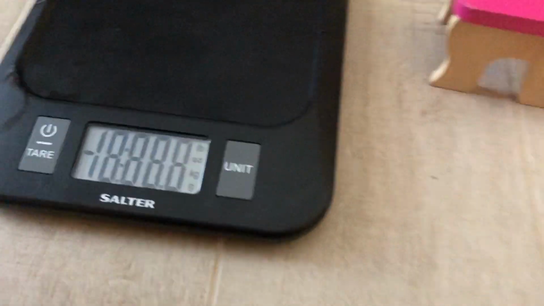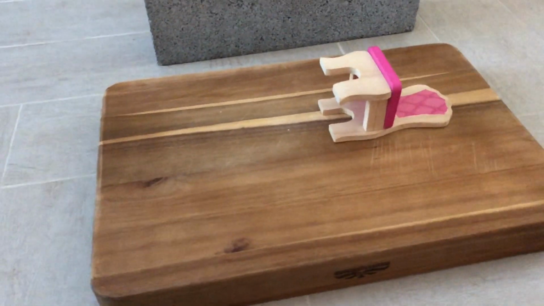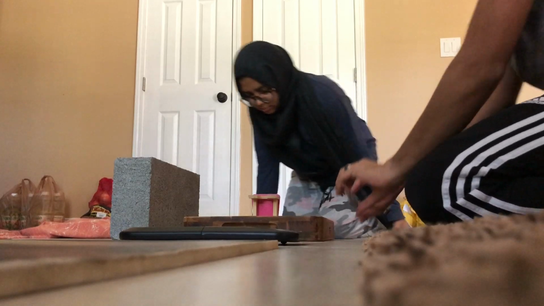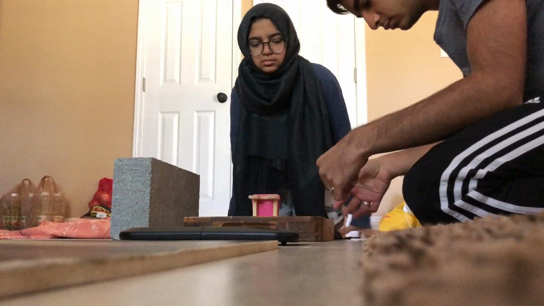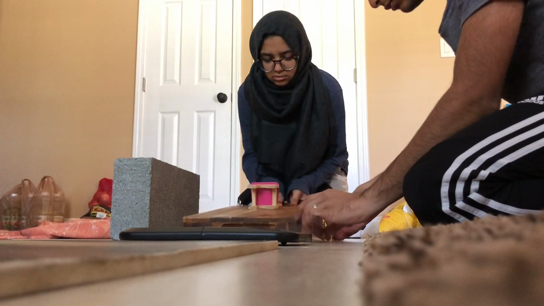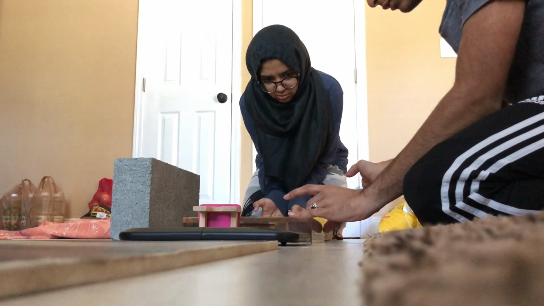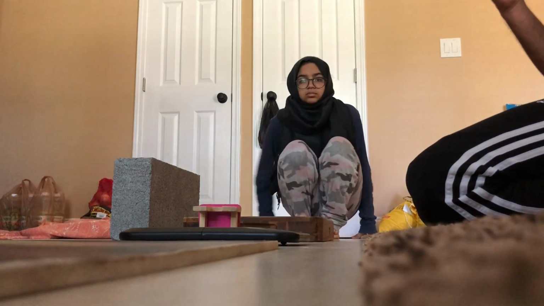So we're going to tare our balance, place our chair. It has a mass of approximately 74 grams. And then we're going to place it on this wooden platform and we're going to measure the angle at which it slips. Alright, you can put down. So that angle is about 30 degrees.